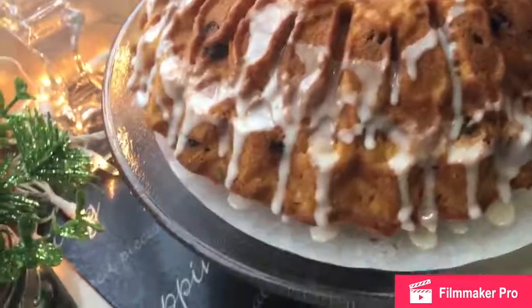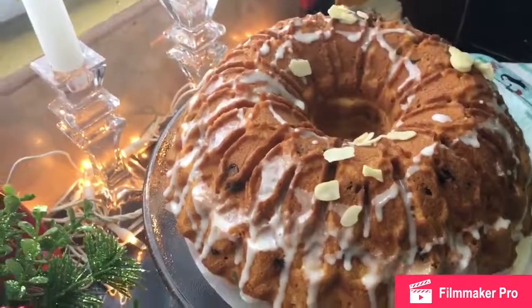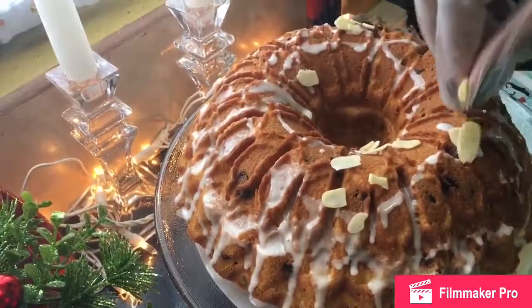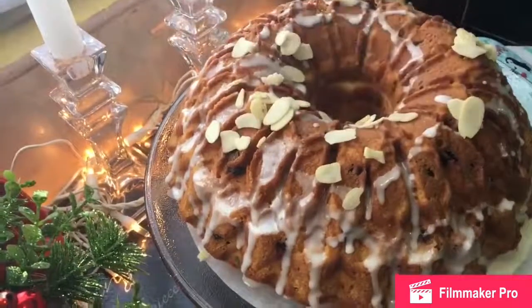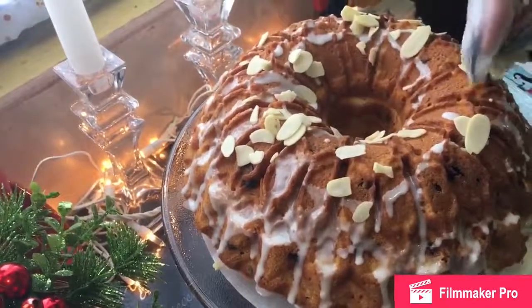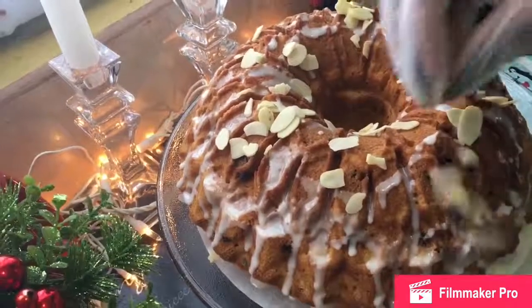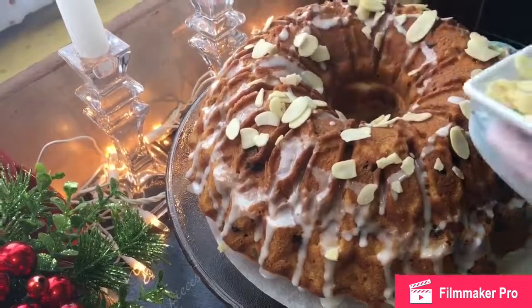You just want to sprinkle on your nuts. I usually use a combination of two nuts when I'm doing this, which is walnuts and this, or pecans. It doesn't matter, because both are going to be just gorgeous on here in any event.